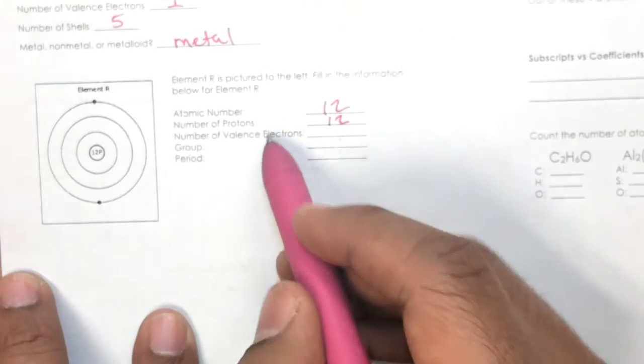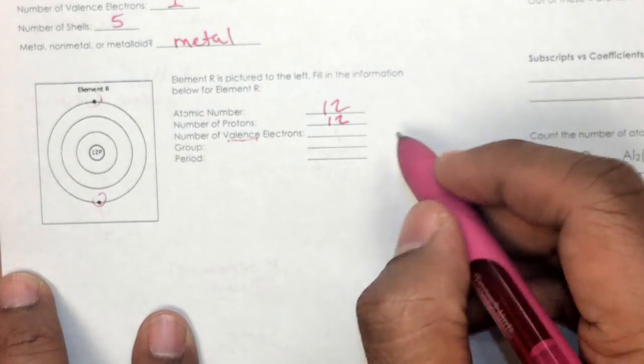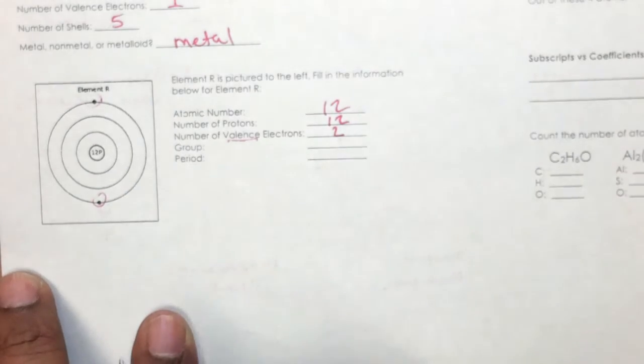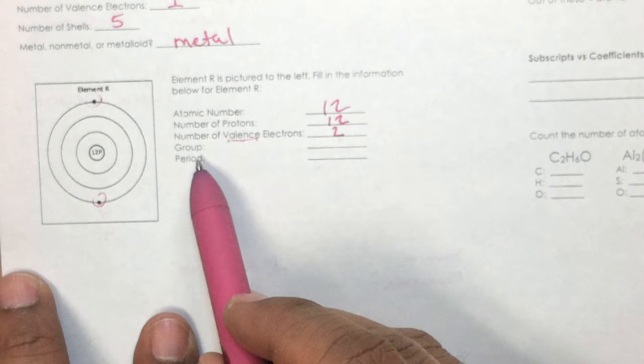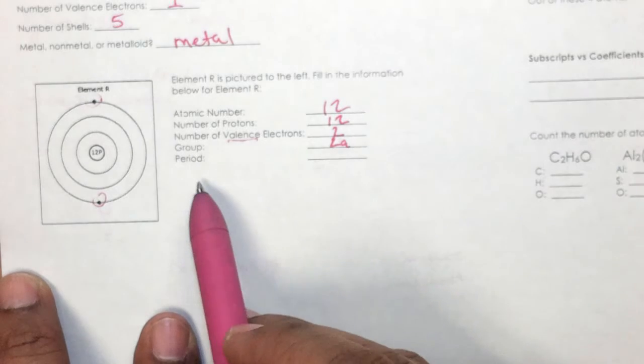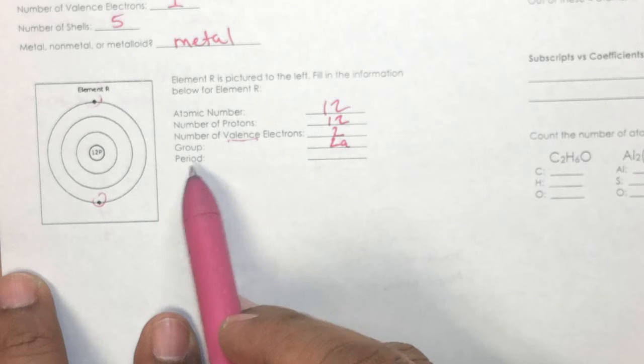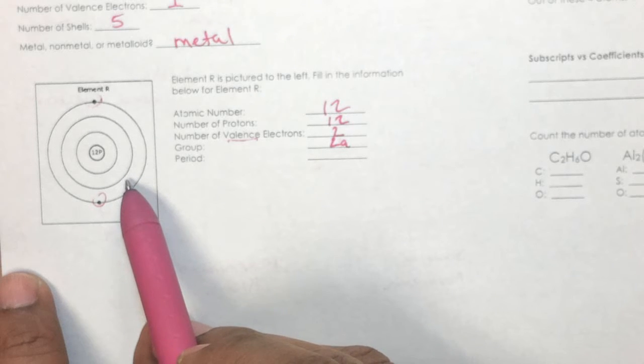Valence electrons. Valence electrons are the ones located on the very outside, here and here. So we have 2 valence electrons. And from that, we can figure out what group it's in, because it's 2A, because we have the number of valence electrons. But how would we figure out the period that it's in? We would look at the number of shells.